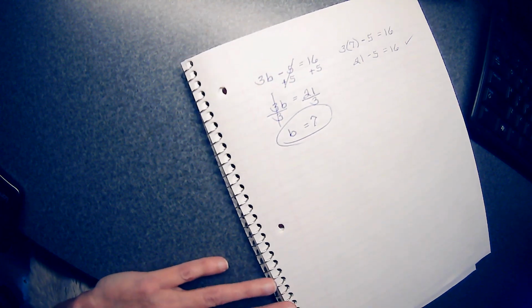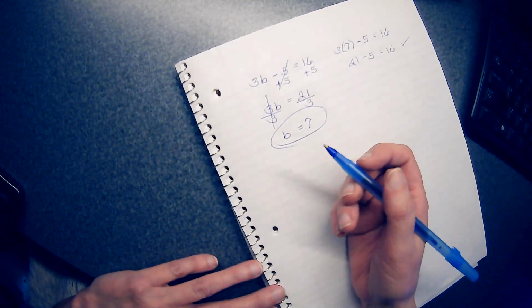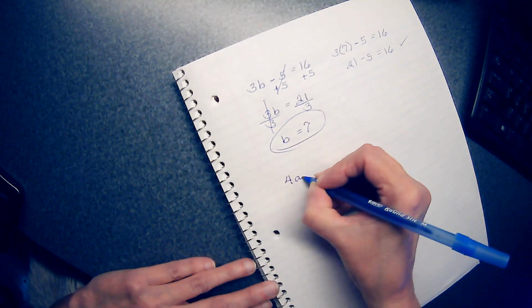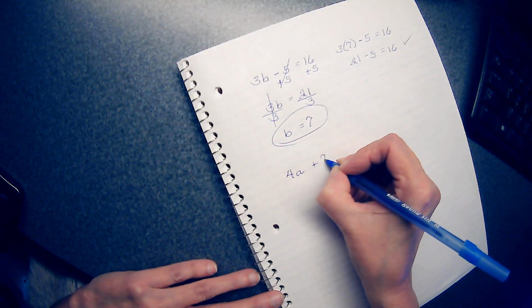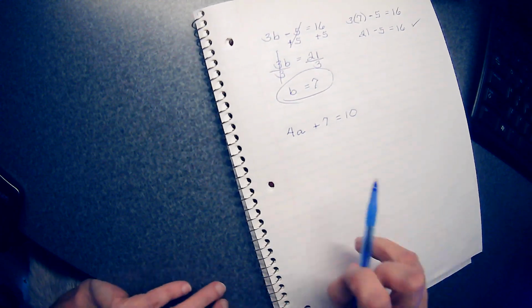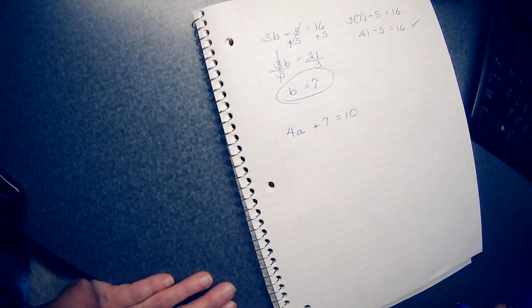Alright, let's do another one with two steps. Okay, I have 4 times some amount plus 7 equals 10. I want to get rid of my addition and subtraction first because I'm undoing.